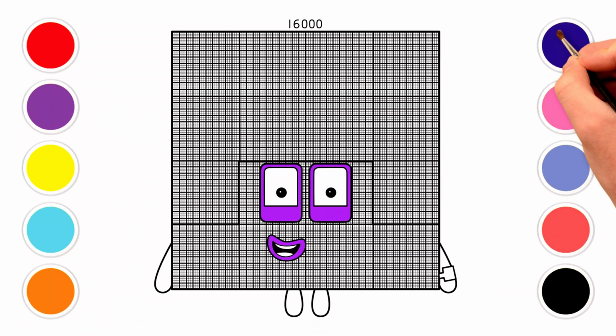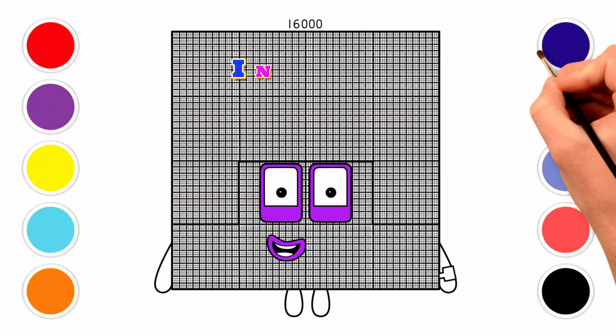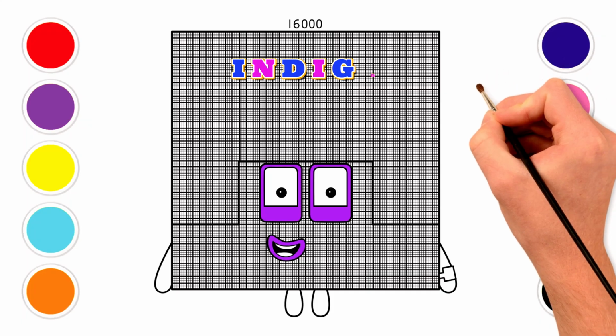Color the top, color the bottom, color the middle, in between. Pick indigo. I-N-D-I-G-O. Best we've ever seen.